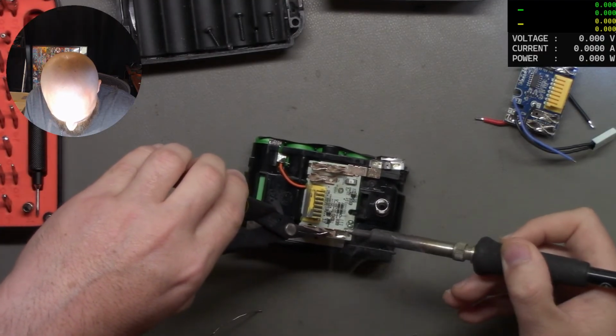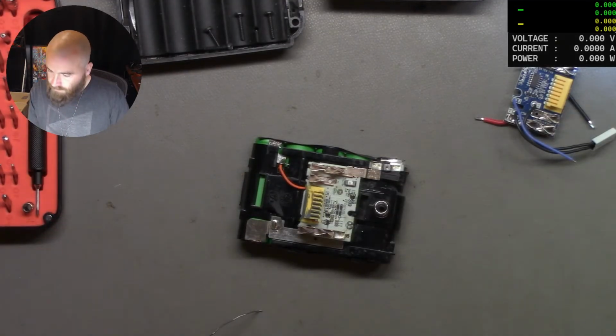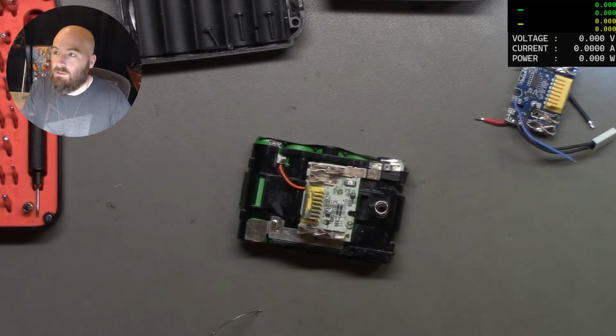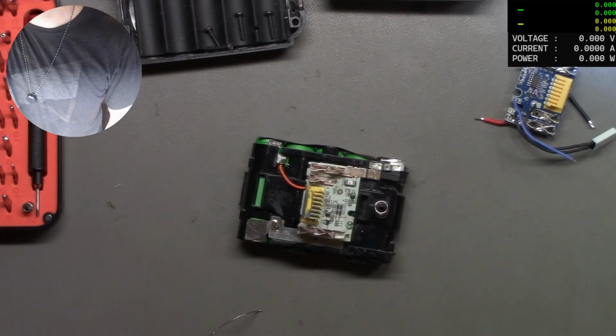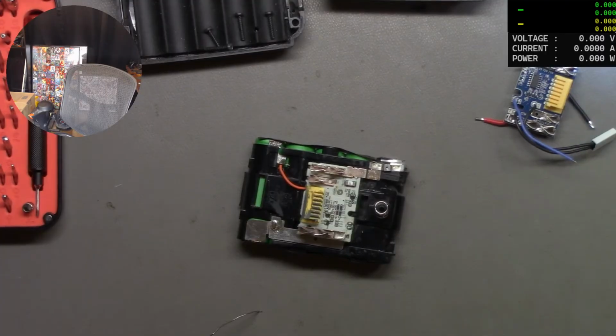Hey, I can just lift it up. Nice. Let me get my primitive fume extraction going. Oh, that's great.